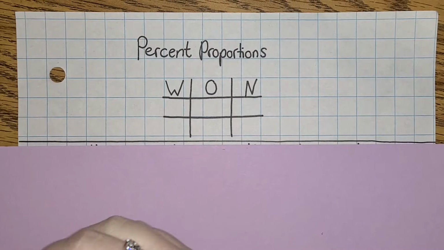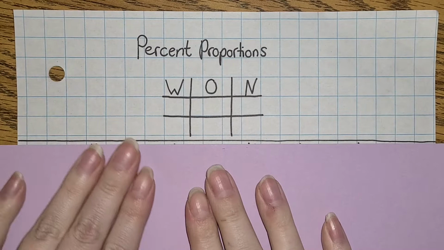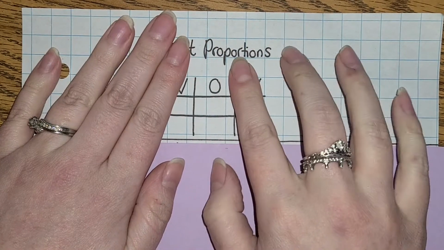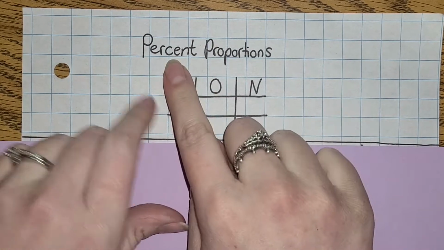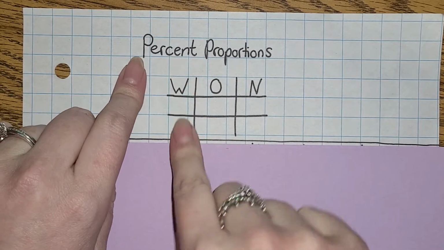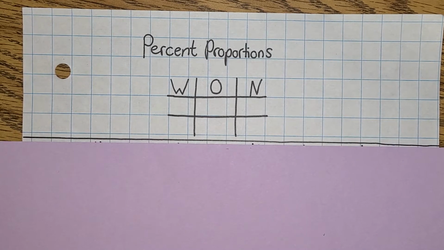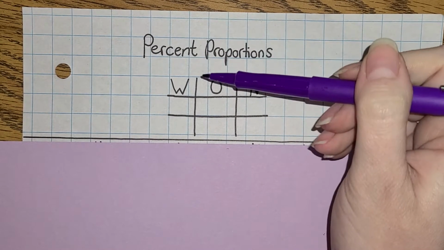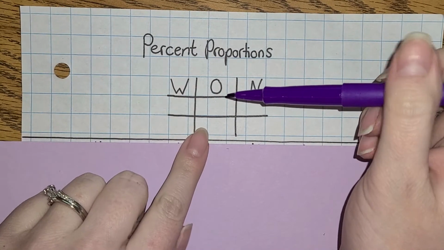All right, I wanted to touch back in just a little bit more on how to set up percent proportions. Remember, this is just using proportions. One box is the line equals line to solve percent problems. Remember your one boxes, we've used them for other things like ratios. We've used them for conversions, and each one kind of has something a little bit different.